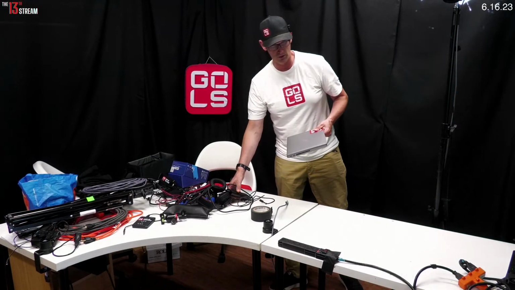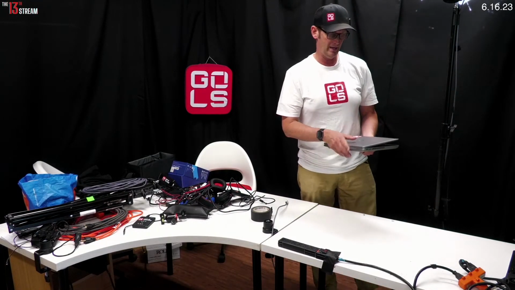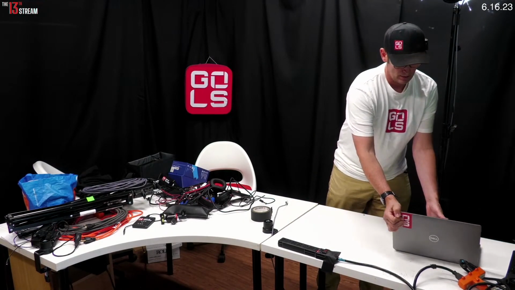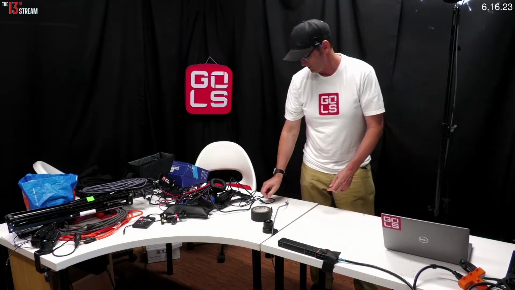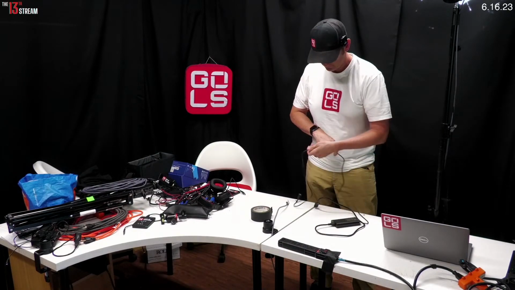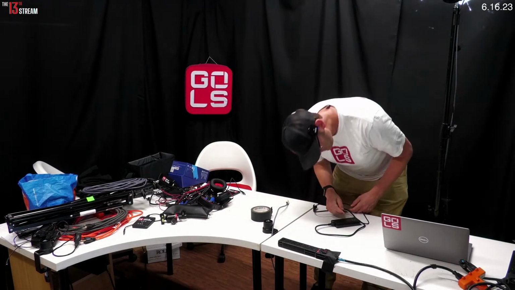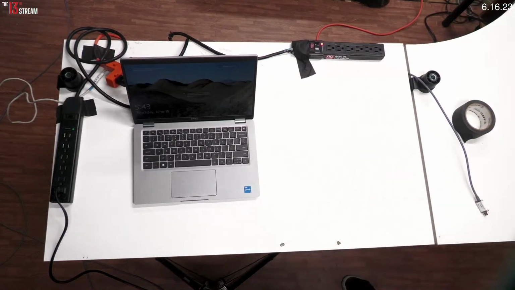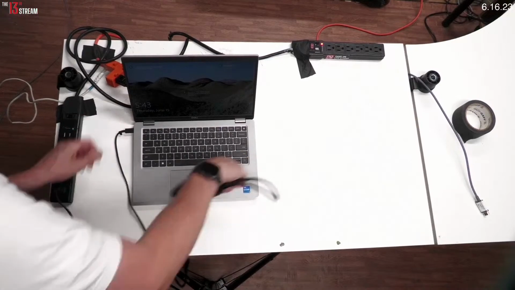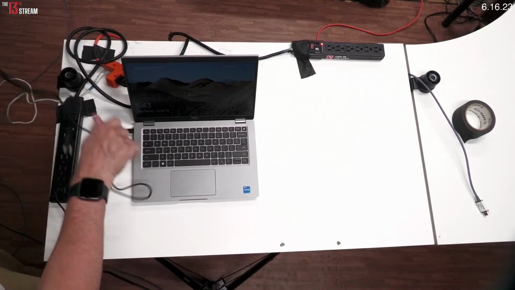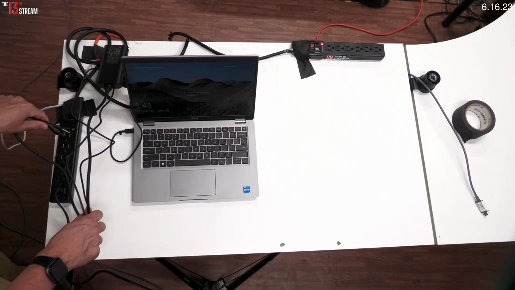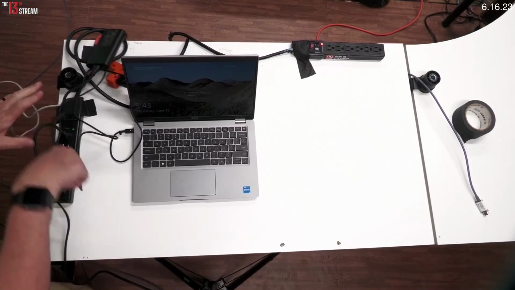As we come to the computer, I usually put the production on the left-hand side. It's not critical, but it's nice. We'll put that in the middle of the desk. Find our power and bring that in. Manage your cords a little bit and get that plugged in.